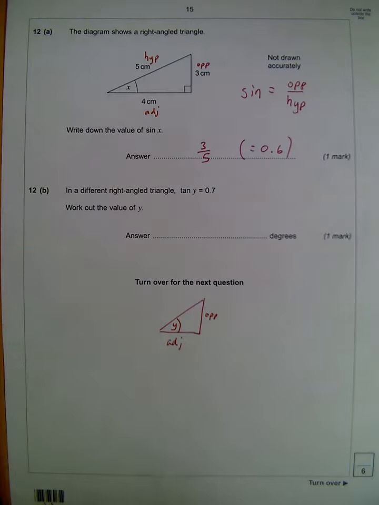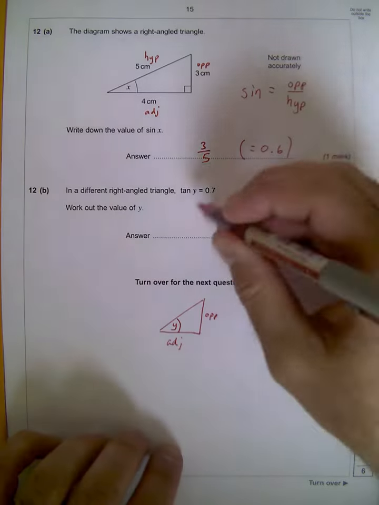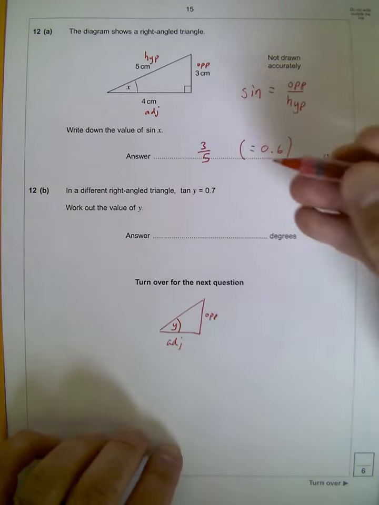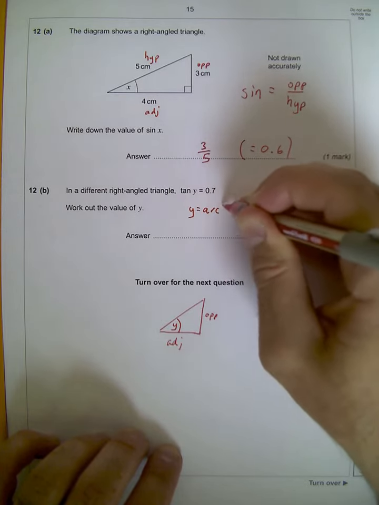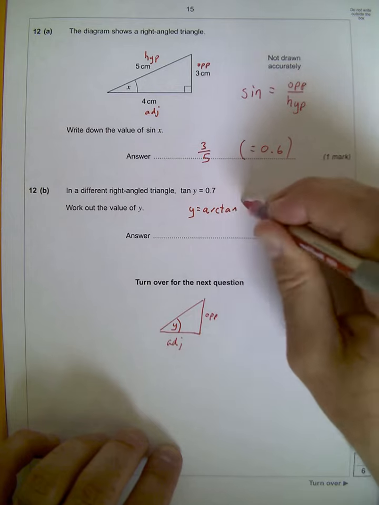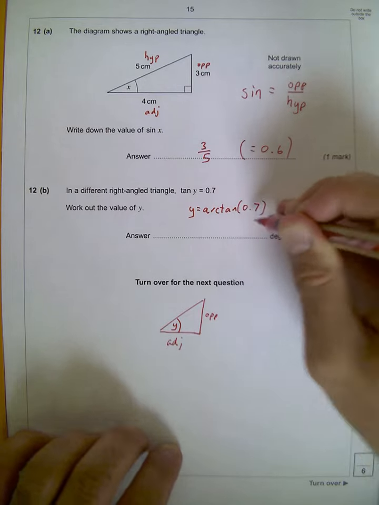So when you know what the tan of an angle is and you want to know what the angle itself is that gives 0.7, when you do tan to it, you need to use the inverse trig functions. So y is the arctan or inverse tan of 0.7.